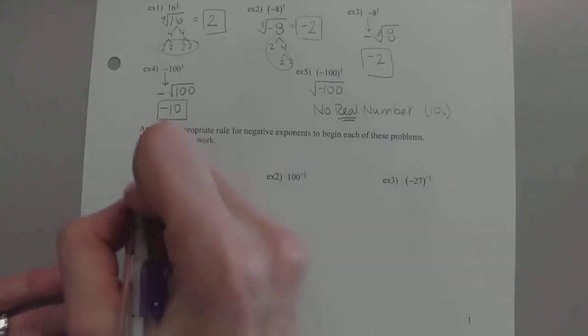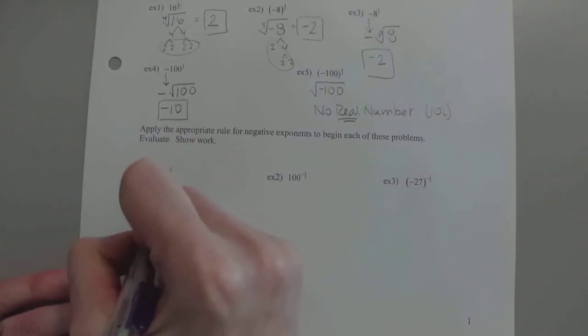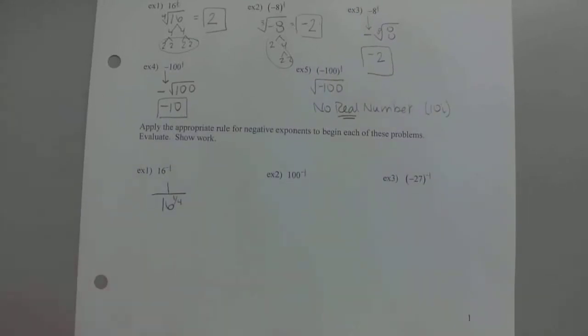Okay? So then, this is just saying, hey, remember that lesson we had last week with negative exponents? Negative exponents just mean I'm in the wrong spot. I'm just going to flip. So this is not really 16 to the negative 1/4. It's the same thing as 1 over 16 to the 1/4, right? A negative exponent just means you need to go in the denominator.